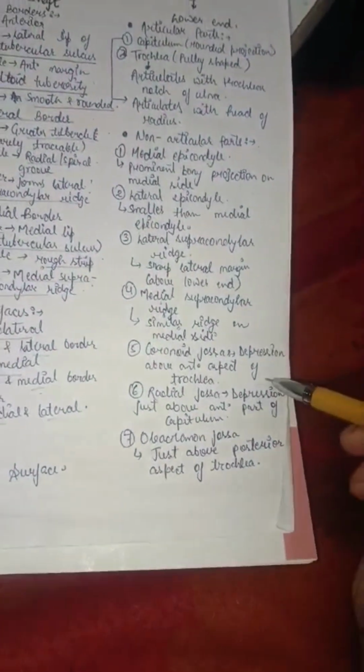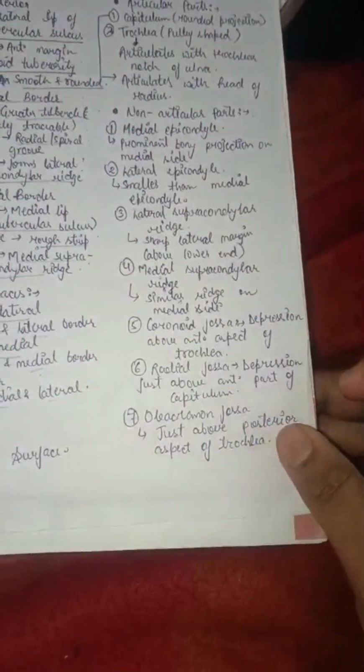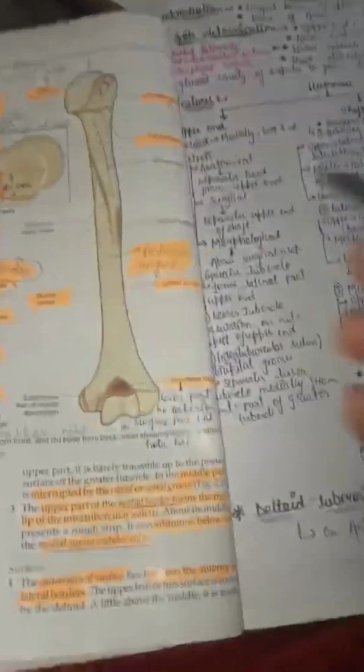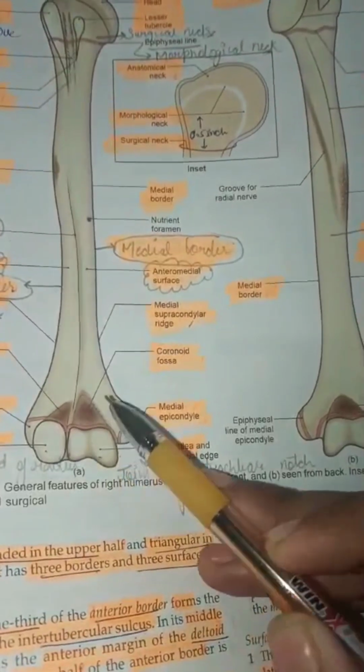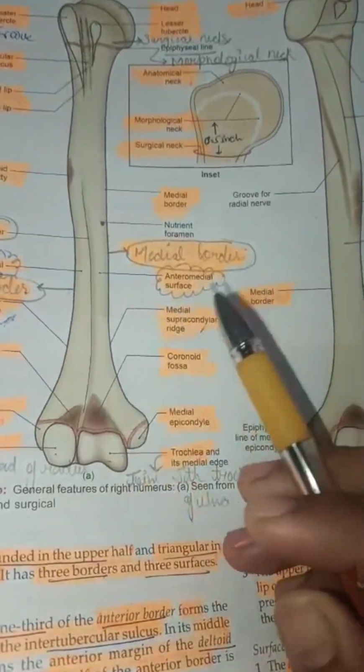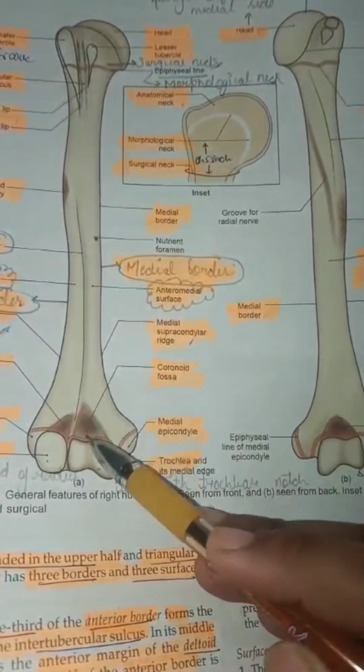Let's start with the coronoid fossa. Coronoid fossa is the depression on the anterior aspect of the trochlea. Here we have the trochlea, and this is the coronoid fossa. It is a depression, or we can say a hole-like structure. When we touch the bone, the depressed part is known as the coronoid fossa.